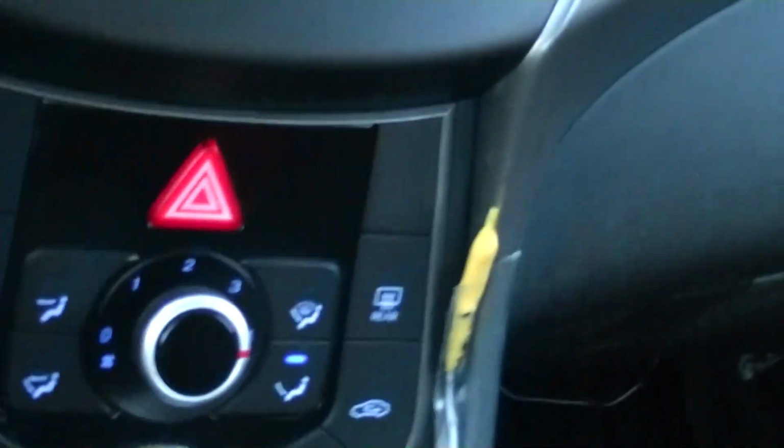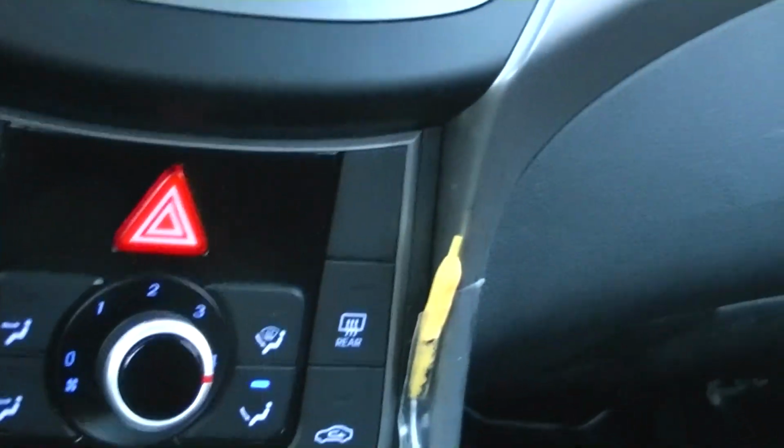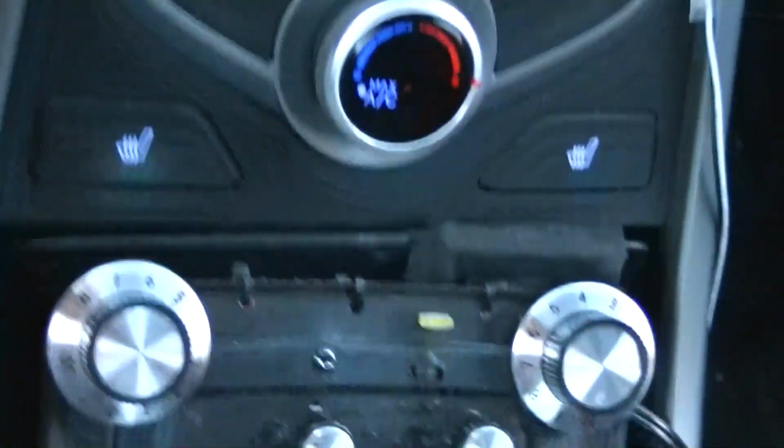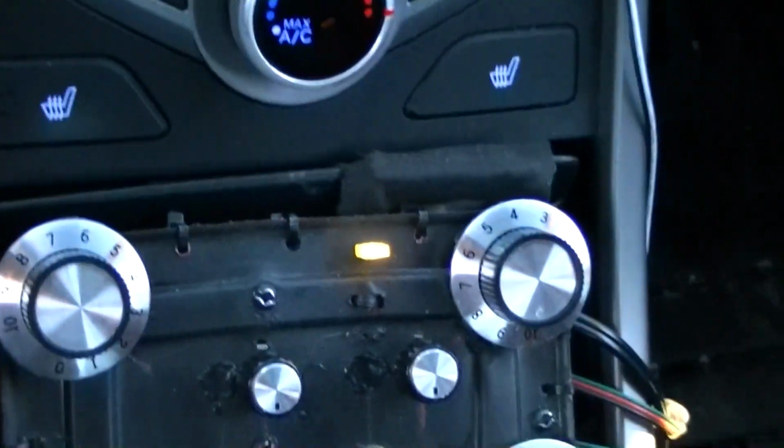Okay, right now the heated seat is off. The two lights are not lit. Now the heated seat just turned on.